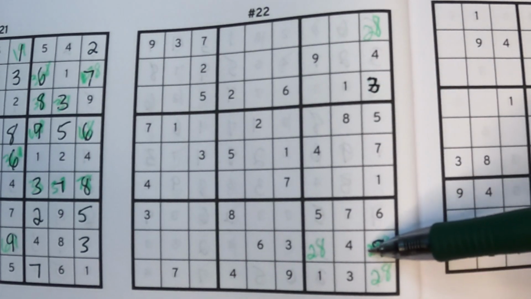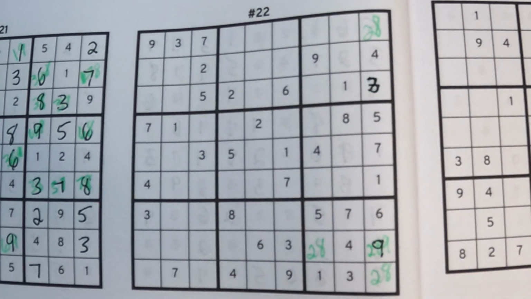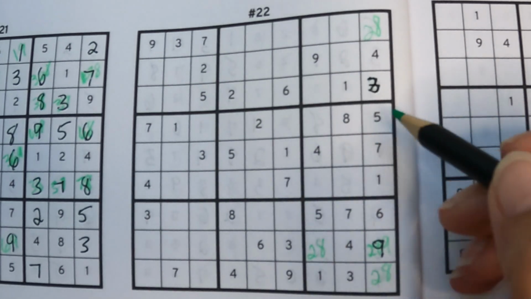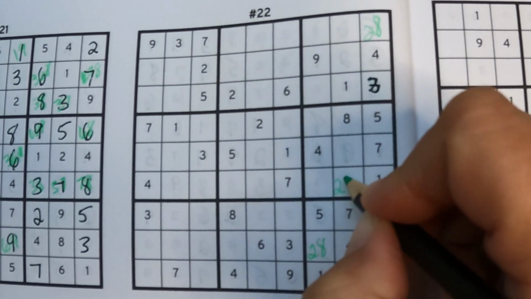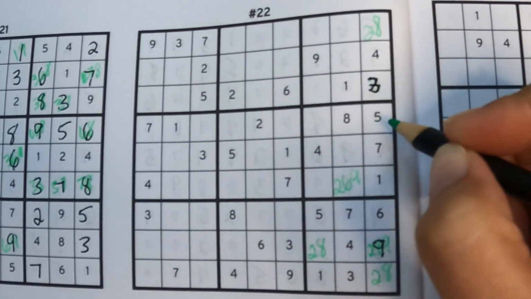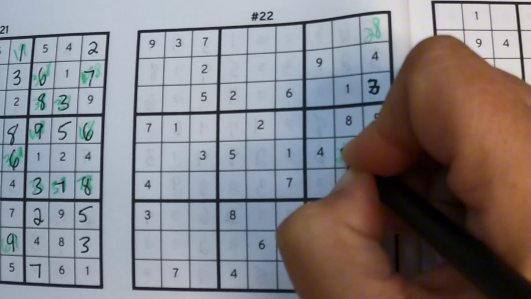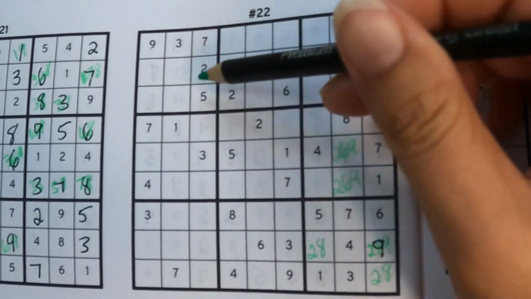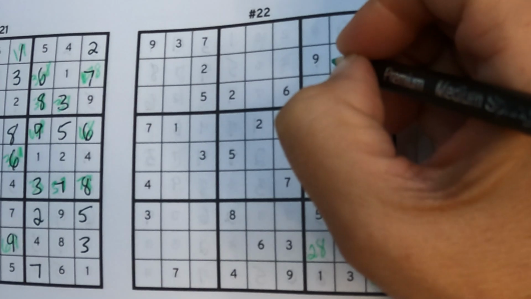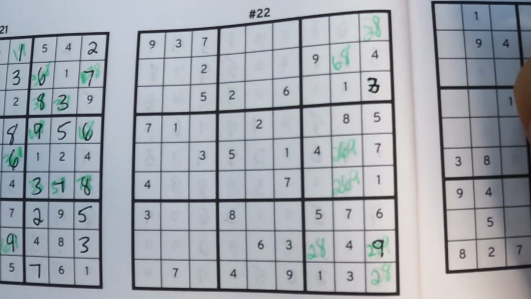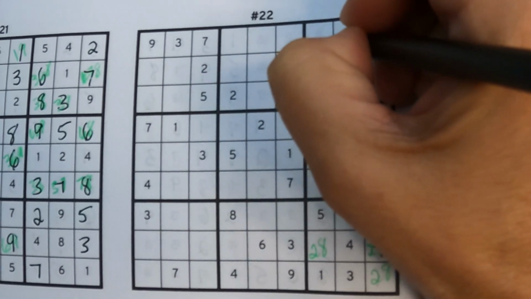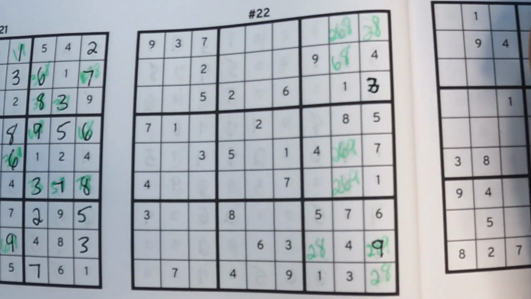For this column, we're missing 2, 5, 6, and 9. We've got the 5 here, so 2, 6, 9. Same here, 2, 6, 9. We've got 9 and 2 here, so 6, 8. And 9 here, so 2, 6, 8.